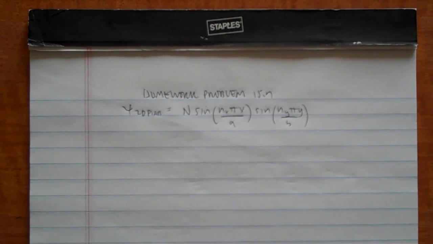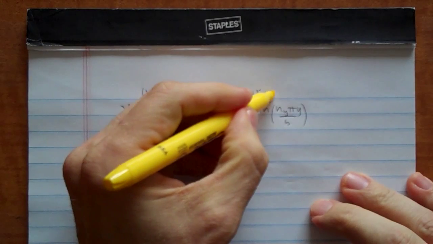Okay, so I got a request for homework problem 15.7, and I'm going to take a little extra time with this because this is some good review for a couple things. But first of all, the question stem. I'll write this out. The homework problem 15.7, right?